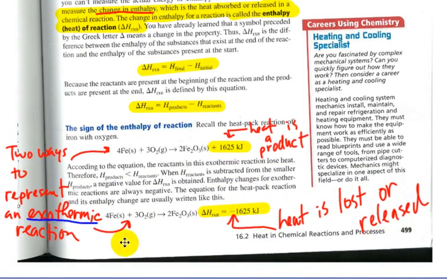Okay? Other ways we can represent enthalpy. So here we had this rusting of iron. The energy is being produced. Another way we can represent that is to have the equation without the heat term in it, and off to the side, delta H of reaction is negative 1625. Now the negative there implies that we're losing heat. The system is losing heat. Heat is being produced.